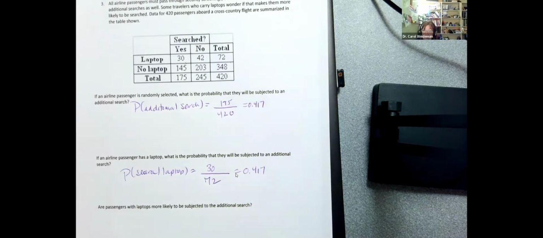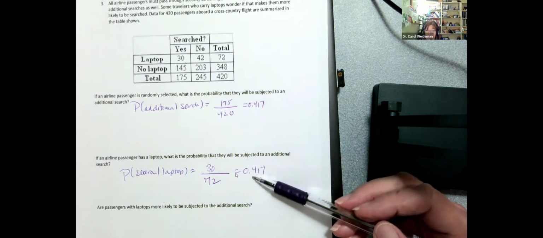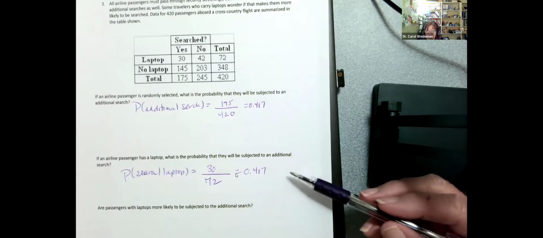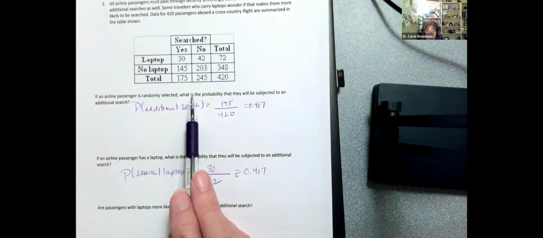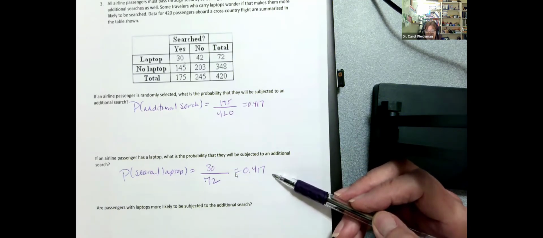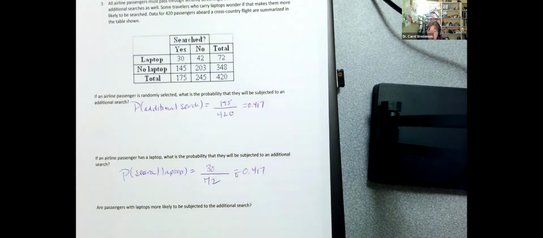So what does that tell us? It tells us the probability of being searched does not change given we have a laptop. It's still about 42%, which tells us that actually these two events are independent. The idea that having a laptop makes you more likely to have the additional search is not supported by the data in this table, because 42% of all people were searched and 42% of people with laptops were searched. If you do the same thing for this row here, if you take 145 and divide it by 348, you'll also get 0.417.